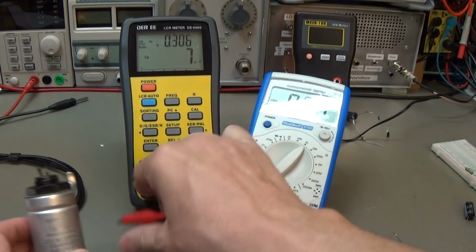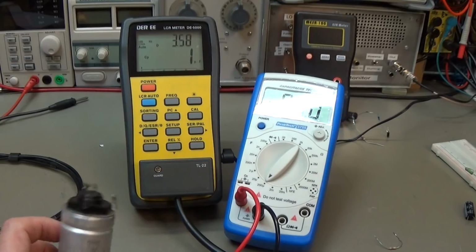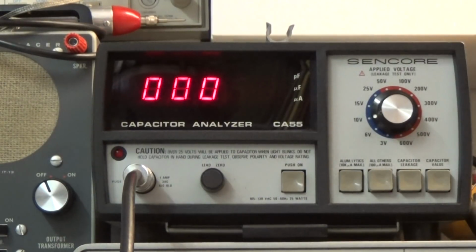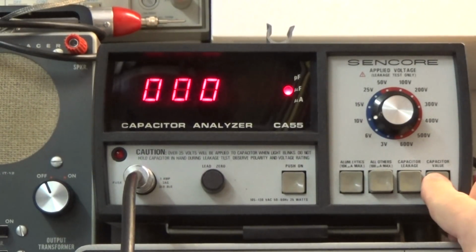And if we now choose another method as well, let's see what the Sencore is reading. Yeah, you see with the Sencore we are testing approximately 51 microfarad, and that is exactly the different test methods. In the past I explained it in the other videos on electrolytic capacitors.